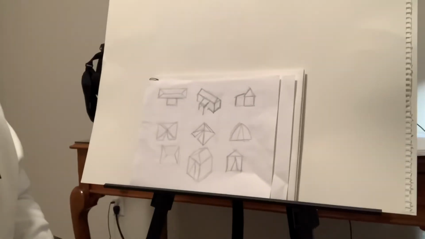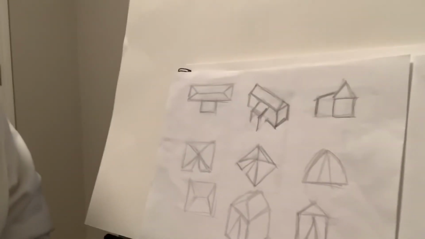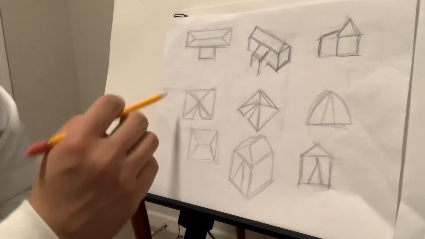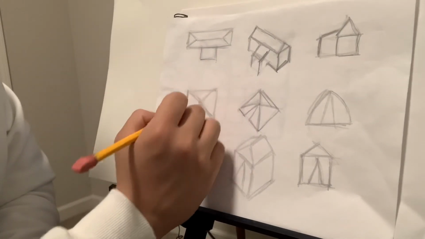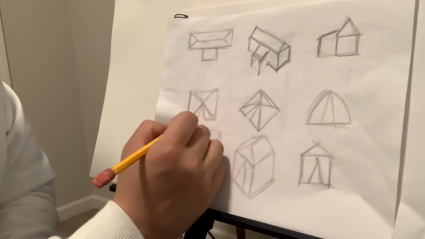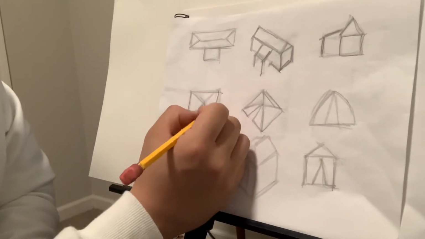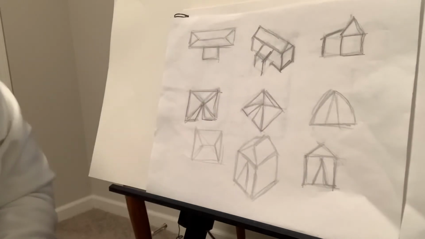All right, so let's continue. All right, so for this one over here, this is gonna be the overhead look of the tent. So this is the pyramid tent over here.